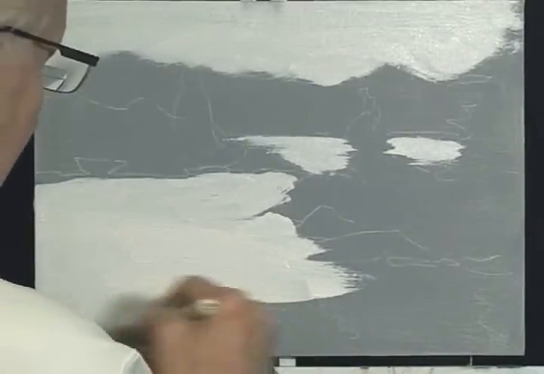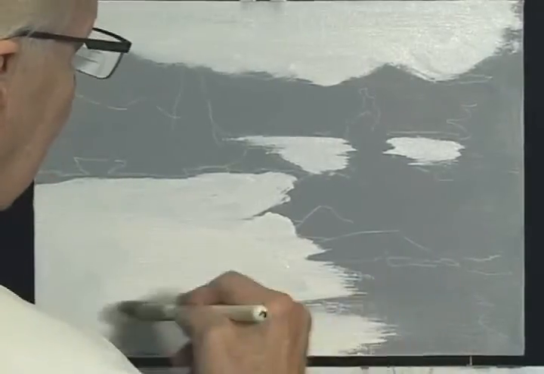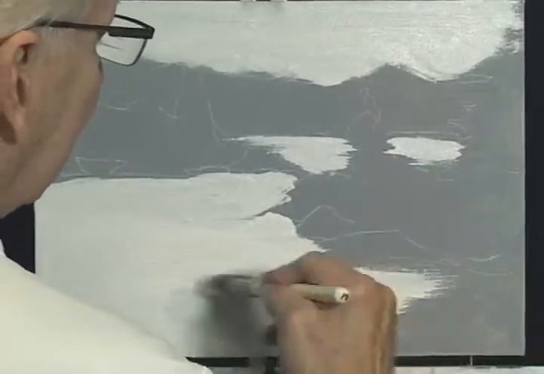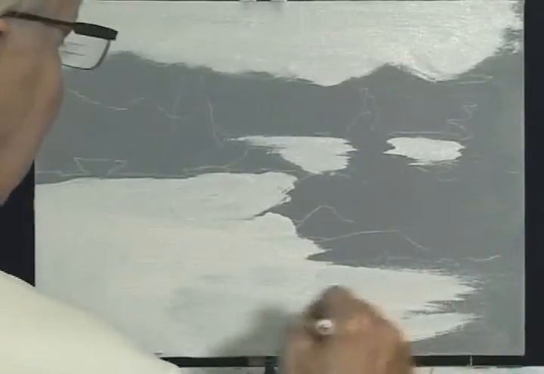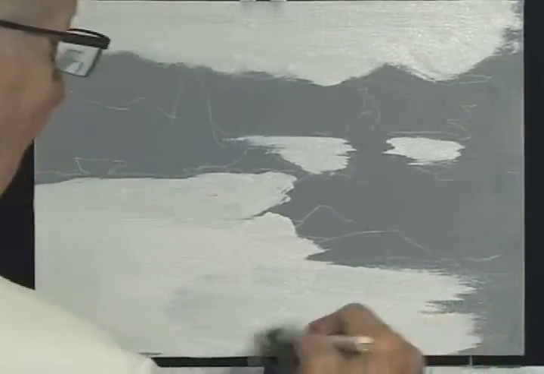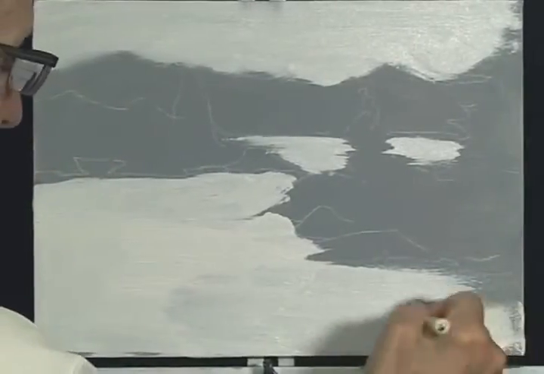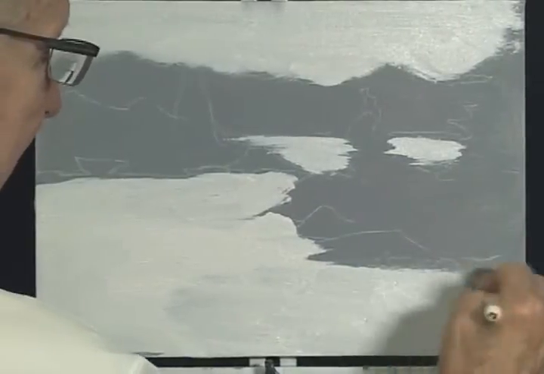This liquid white really helps us get paint movement, helps us get nice blends of the paint. It helps us get the water and the reflections looking really nice because of the way it thins down the paint.